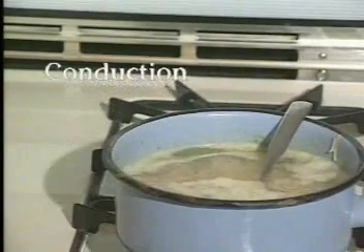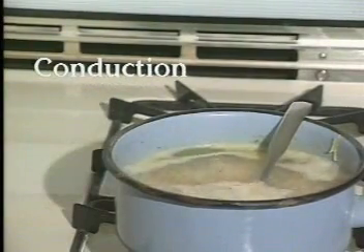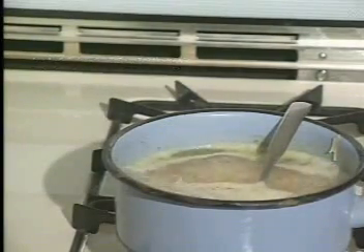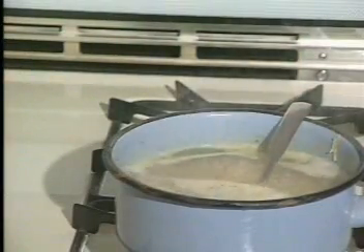Conduction transfers heat by contact. Transfer is always from warmer to colder regions. A spoon becomes hot to the touch while sitting in boiling soup because of conduction. The third method of heat transfer is convection. Convection is the transfer of heat through a fluid caused by motions which mix and transport energy. Look at the noodles moving about in this pot of heated water.